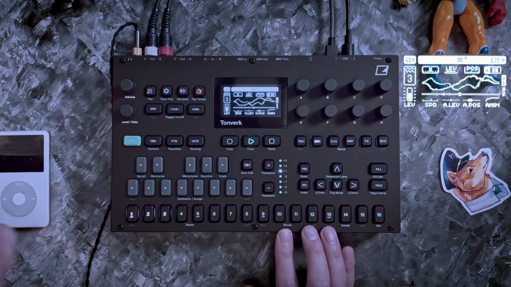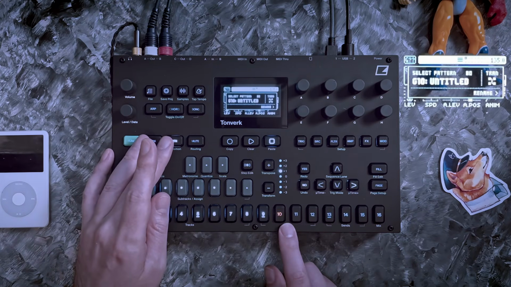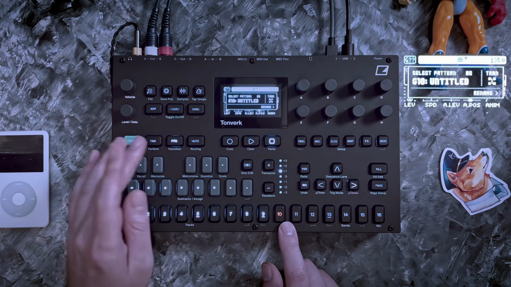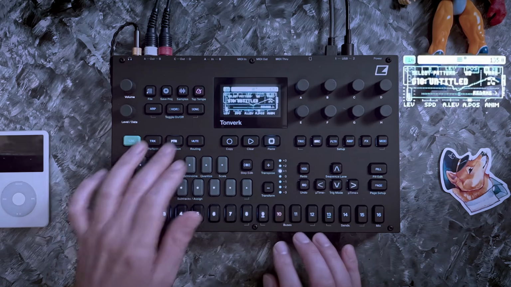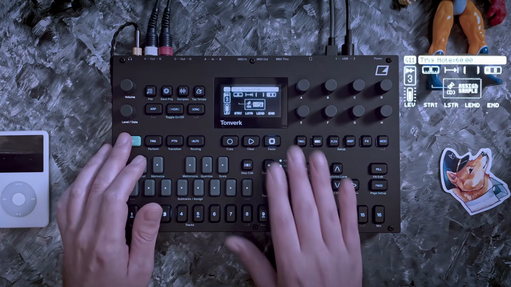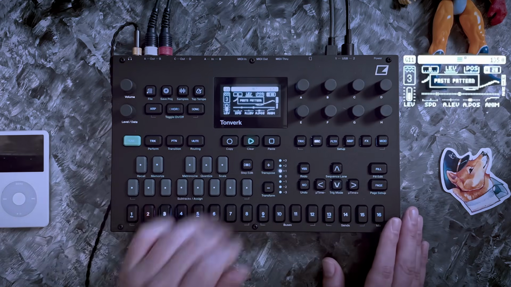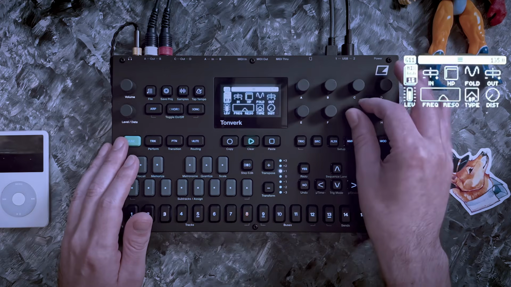And what we now also could do, for instance, is take this, because I kind of like this variation. Now we take this pattern, go to another pattern, paste it again, and then go to our filter folder.